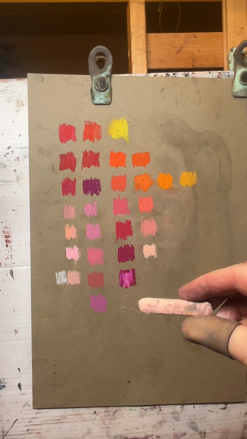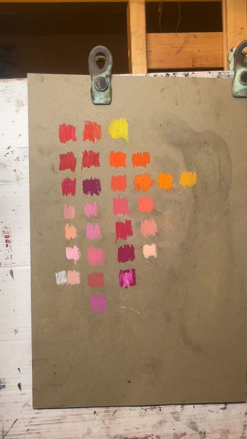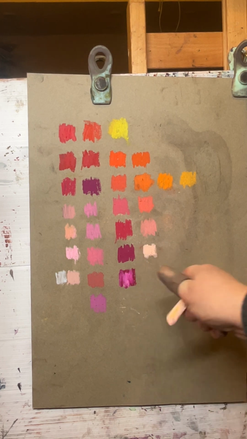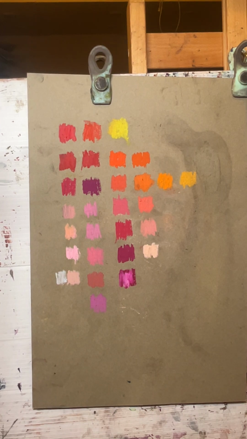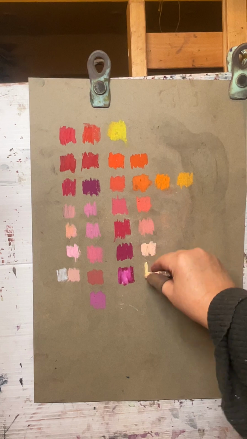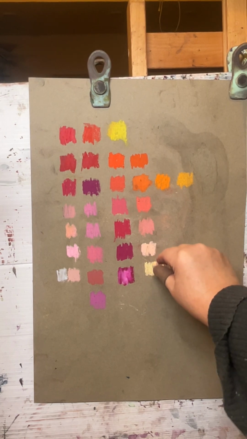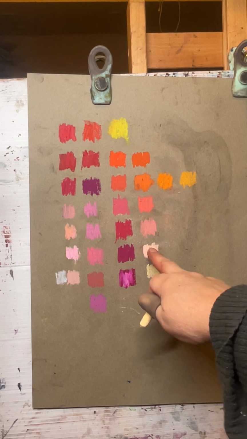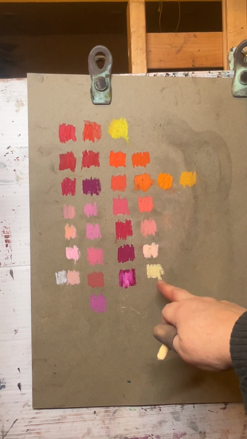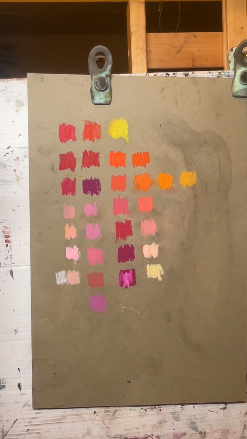I use it a lot for the sky, and it's more like Naples yellow, but there is some red in it. Definitely some red in it. You probably don't see it, but if I just use this, there is more yellow in this one. So this one has more yellow, this one has more pink, and this is much warmer than this one.